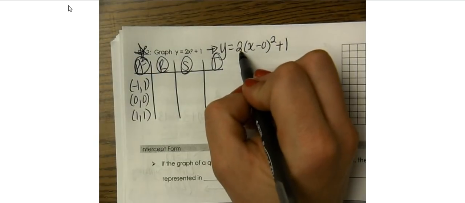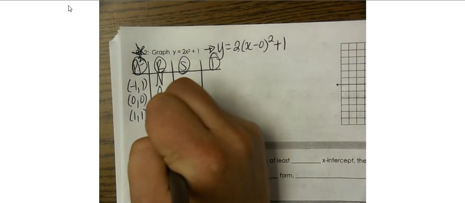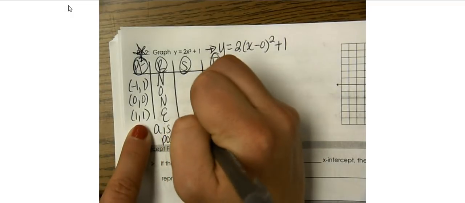In this case, my a value is not negative, so that indicates that I do not have a reflection. So I'm simply going to write the word none. There is no reflection. A is positive. So that means it's going to be pointing up. So I don't have to do anything in that column. Stretch. Well, the A value is not 1, it's 2. So that means that I'm going to take my previous ordered pairs and I'm going to multiply those values by 2, my Y values by 2. So I'm going to end up with negative 1, 2, still 0, 0, and 1, 2.